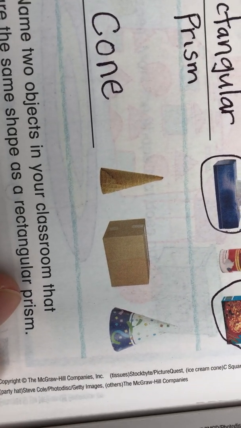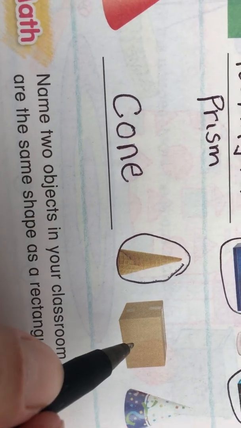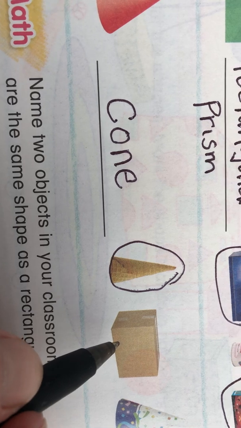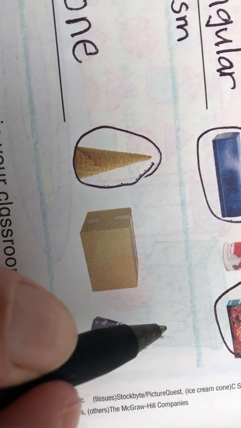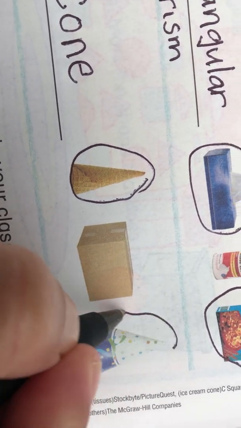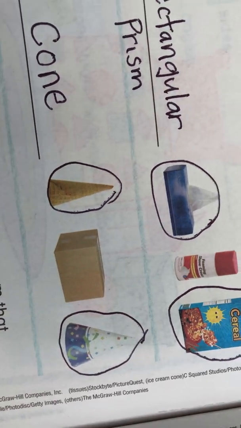Now I'm going to look over here. Which objects look like a cone? Well, that's easy. This is an ice cream cone, so I'm going to circle that for sure. That's a box, and that's more of a rectangular prism. And that's a party hat, and party hats are shaped like cones because they have a circle on the bottom and a point on the top. So I'm going to circle that one because that's what it looks like.